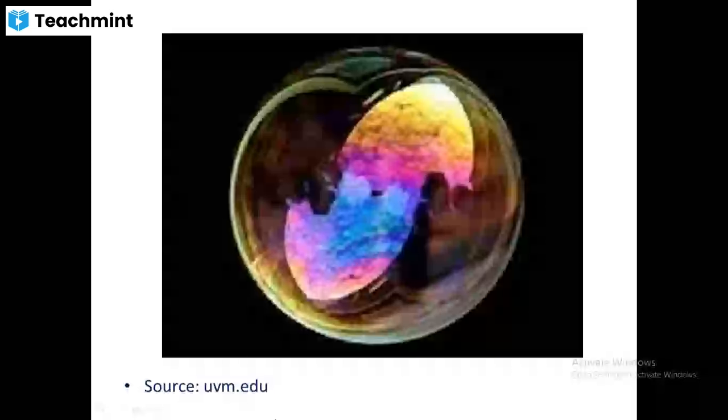You have seen this image in nature. You know what it is? It is a soap bubble. You might have observed a soap bubble in your real life. If you observe a soap bubble and look at it from different angles, from this angle you get some different colors, from this angle you observe some different colors, and from this angle again different colors on the soap bubble, right?